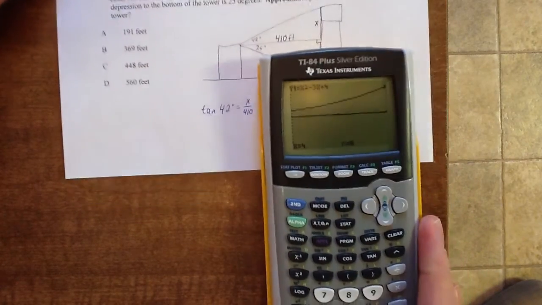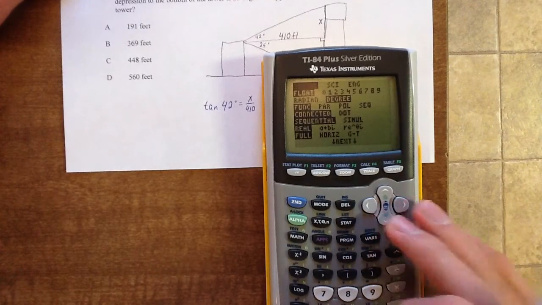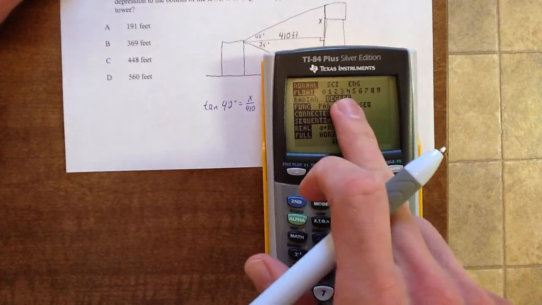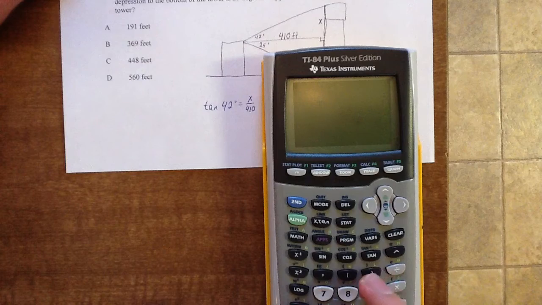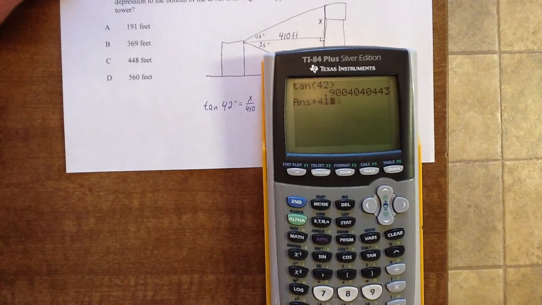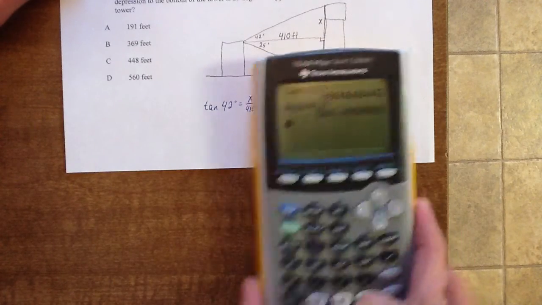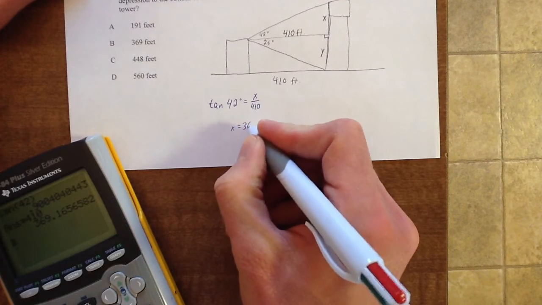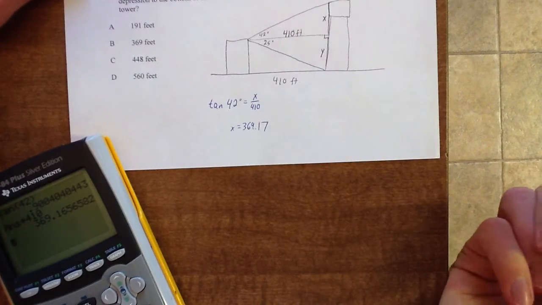Grab our calculator. If you press mode, make sure you are in degrees, not radians, because there might be times you might have to switch back and forth on this. But right now we need to be in degrees. So we are going to quit that, and then we're going to press tangent of 42, multiply it by 410, and we get 369.17. Okay, so we now know what X is. X is 369.17.